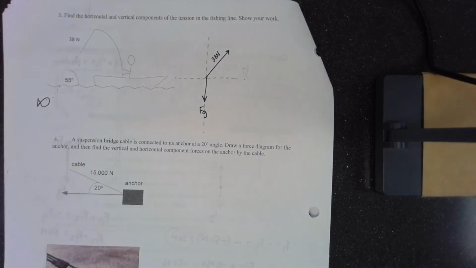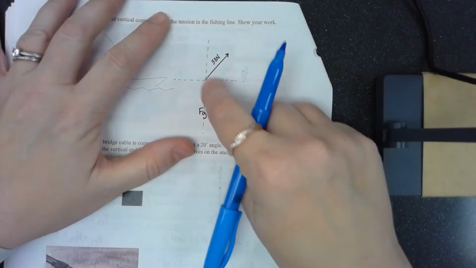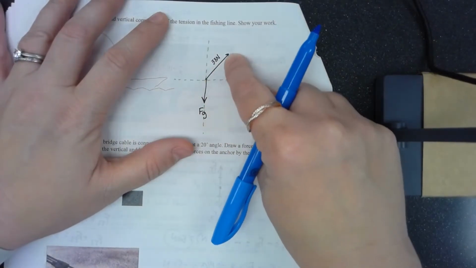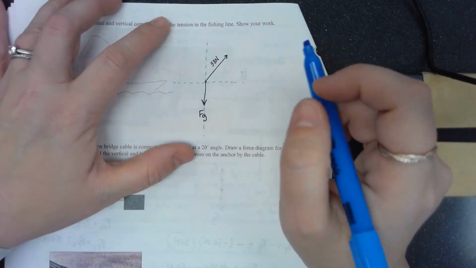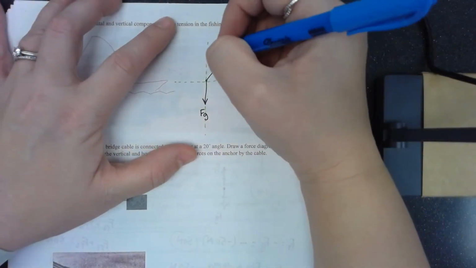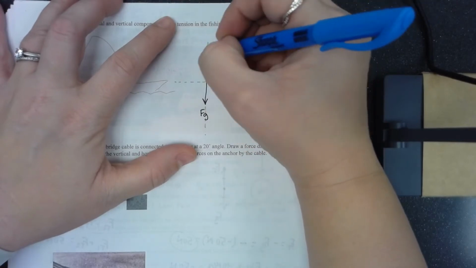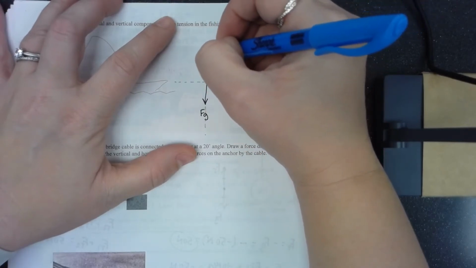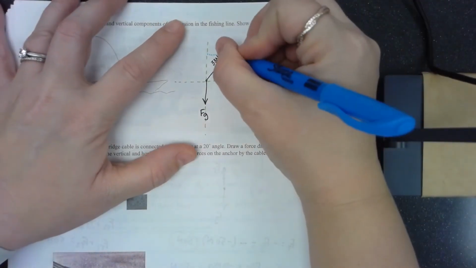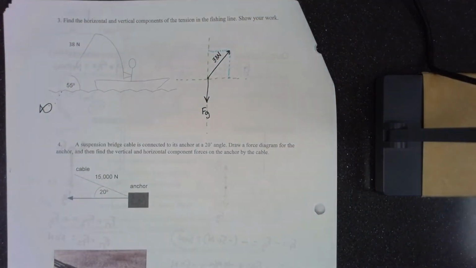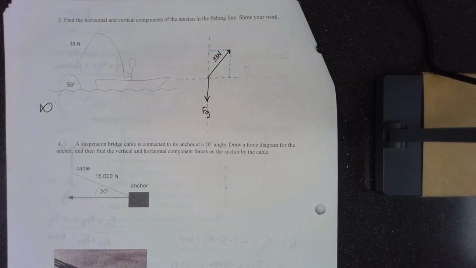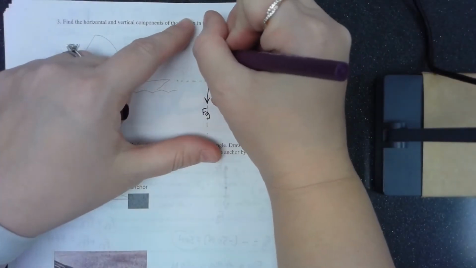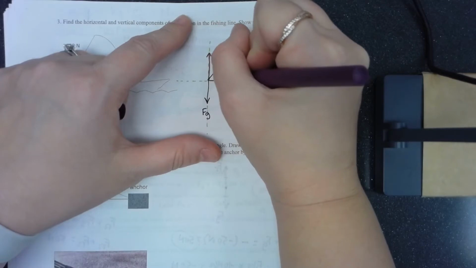Now, remember yesterday when we were doing trig problems, we were talking about drawing rectangular boxes around things. For this force, our rectangular box is going to have the force across the diagonal of that rectangle. Then we draw sides that are parallel to my axes. I should have a horizontal line that goes across from the top of my arrow, and one that goes down. So there's my rectangle, and the sides of that rectangle are going to be my vertical and horizontal components.